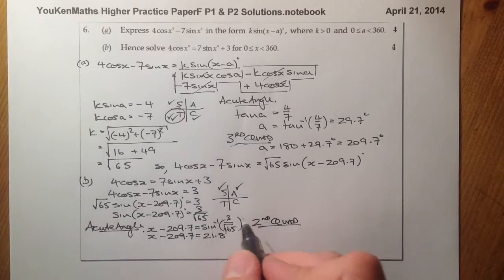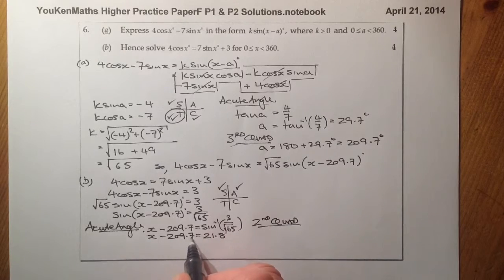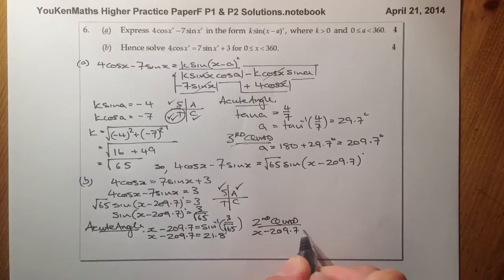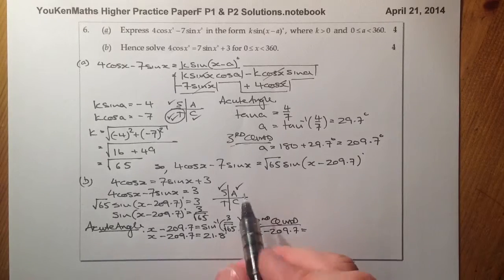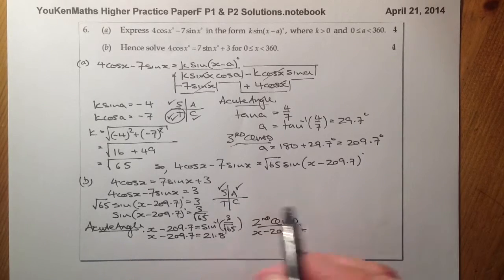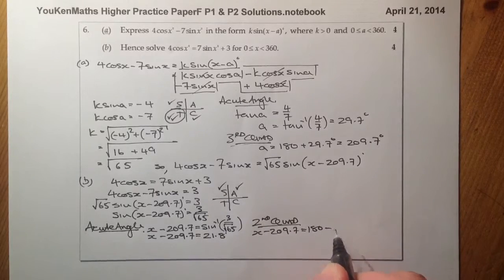And what I'll get from this is I'm going to start with x minus 209.7. So x minus 209.7 is going to be equal to, and to work out the second quadrant, it will be 180 minus the angle I worked out as the acute angle, which is 21.8 degrees. Okay. Back over to the acute angle side.